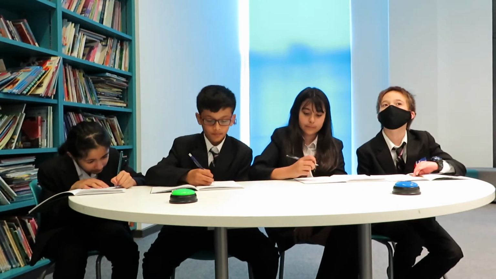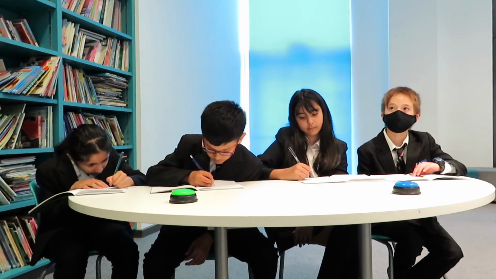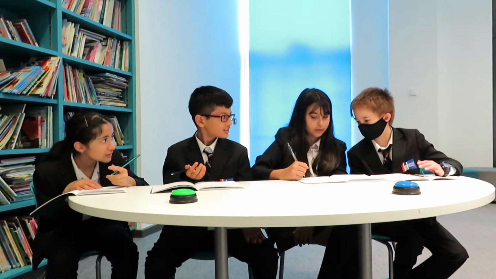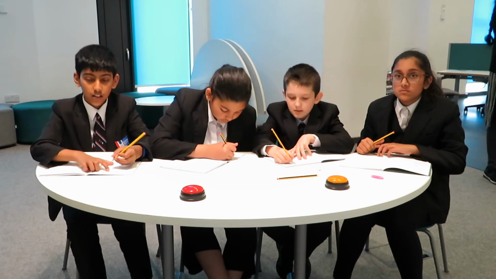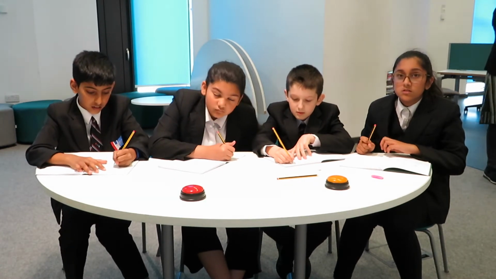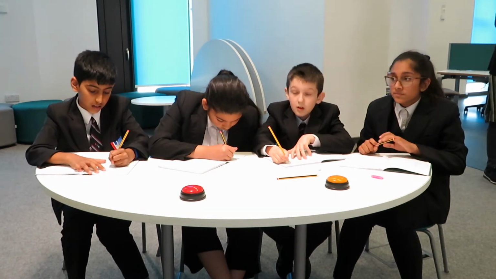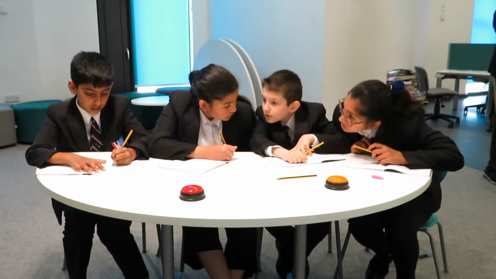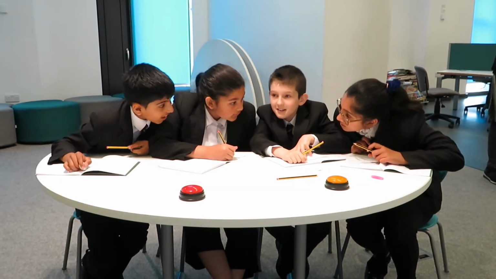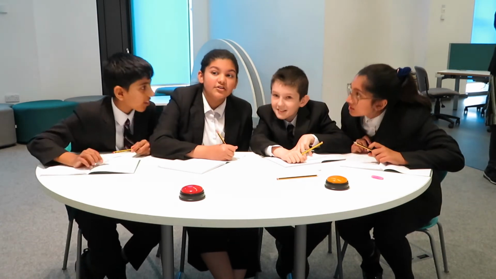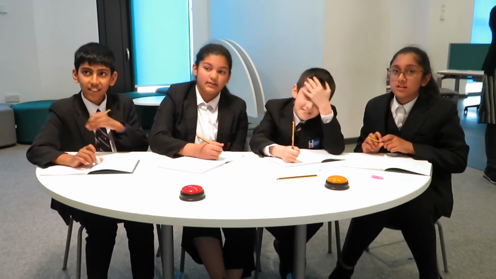Which is longer, Hawthorne? Is it 2 kilometers or 200 centimeters? 2 kilometers. Correct. Rowan, which is heavier? Is it 500 grams or 500 kilograms? 500 kilograms. Correct.